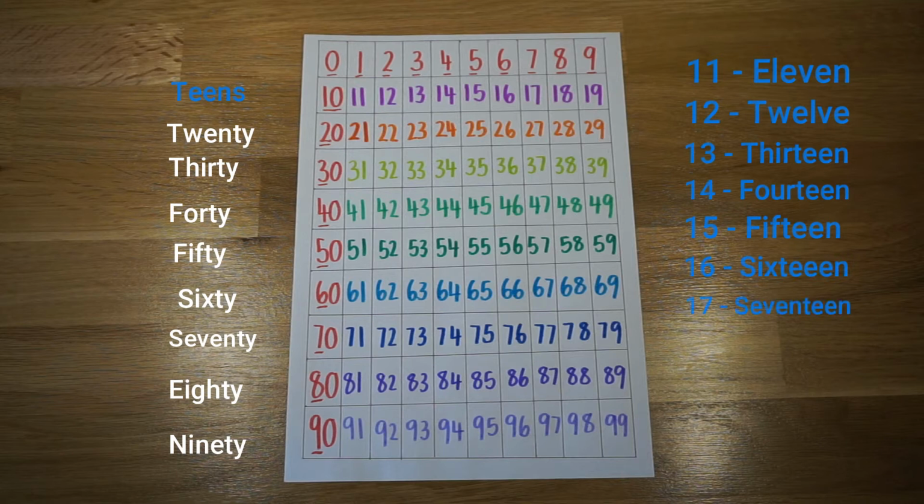16, 17, 18, and lastly, 19. In my opinion, these teens numbers are the hardest two-digit numbers that we have, so I suggest that you do a lot of practice on these ones at home.